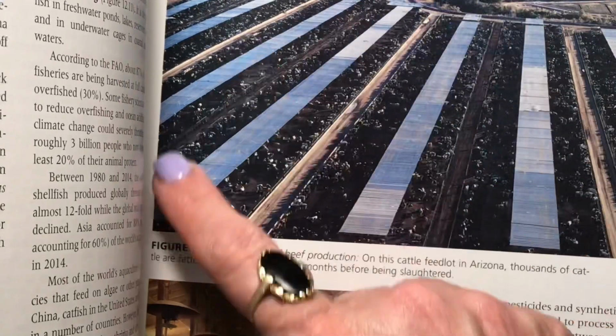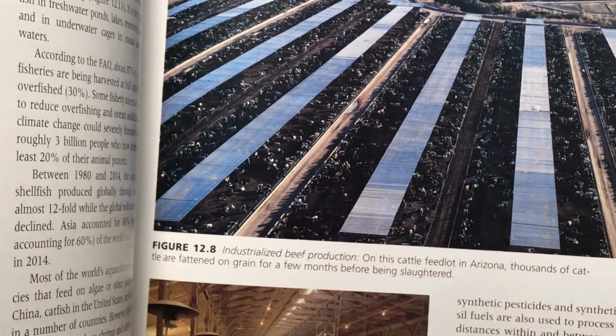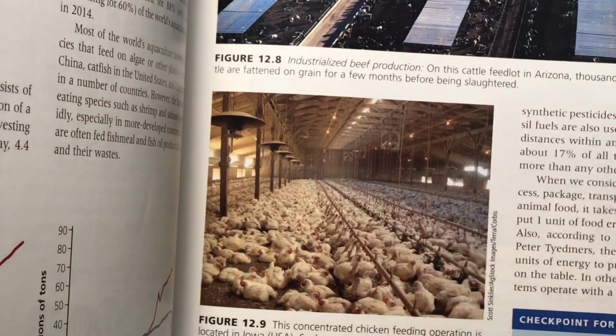This is a feedlot where they're just, again, being force-fed. Not force-fed, but they're getting grain constantly.